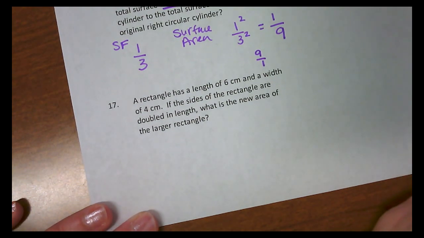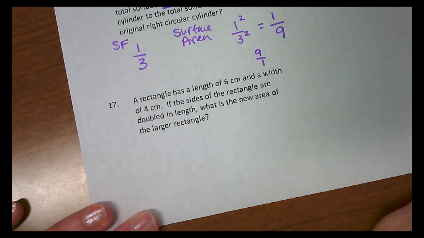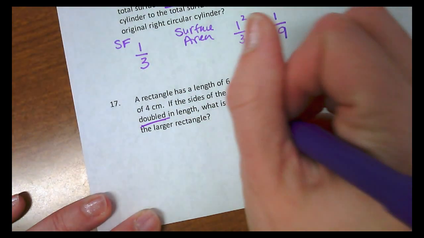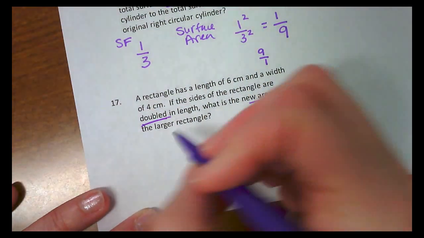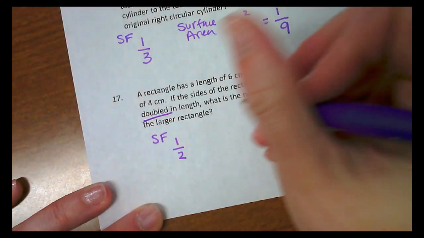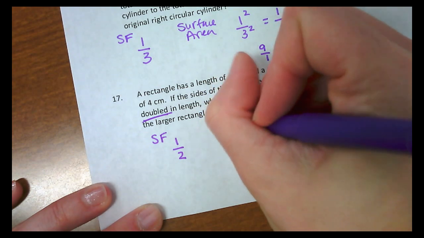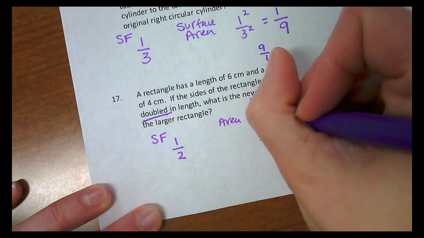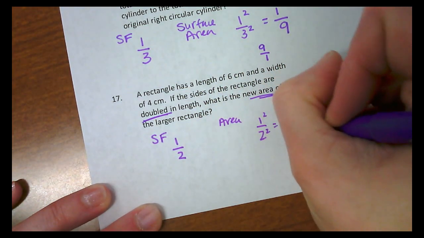A rectangle has a length of 6 and a width of 4. If the sides of the rectangle are doubled, what is the new area? So this one is slightly different. I'm doubling, so I know my scale factor is 1 to 2. I'm doing an area problem, so I know I'm going to have to square this to get my ratio.